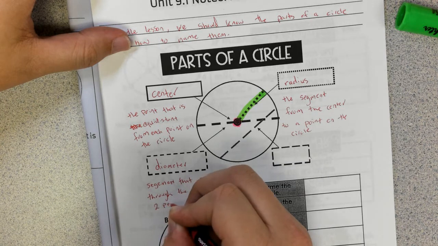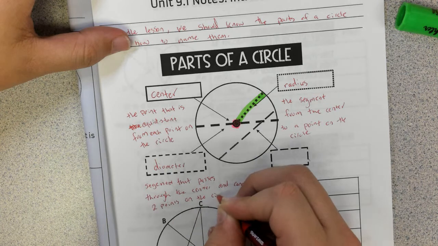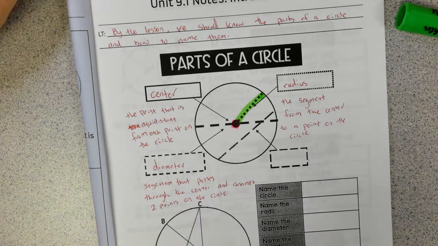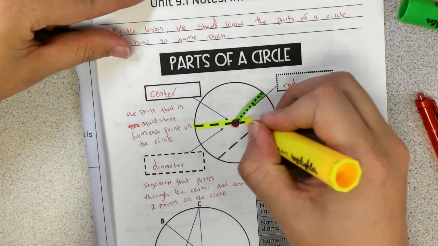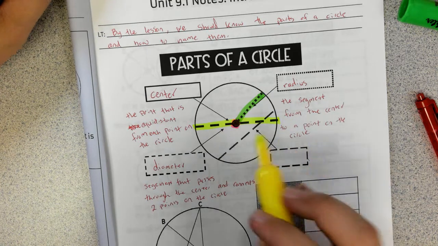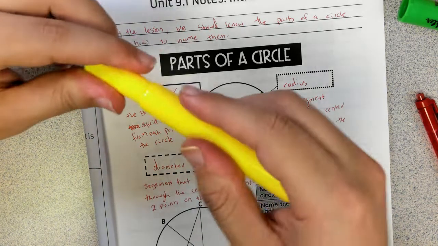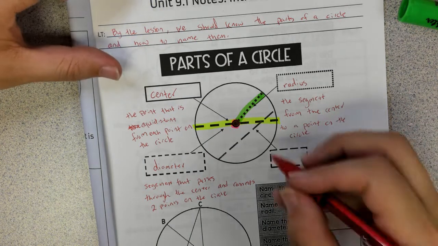And we're going to deem that yellow. So this line right here, you see how it goes from one side of the circle to the other side, and it goes through my center point? That is our diameter.